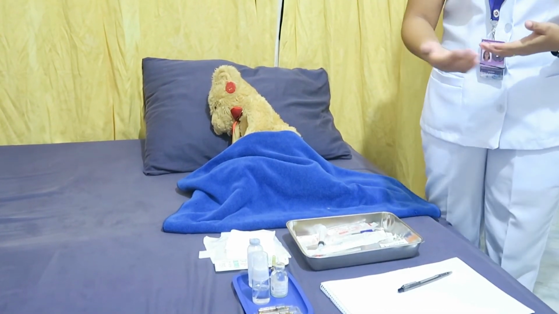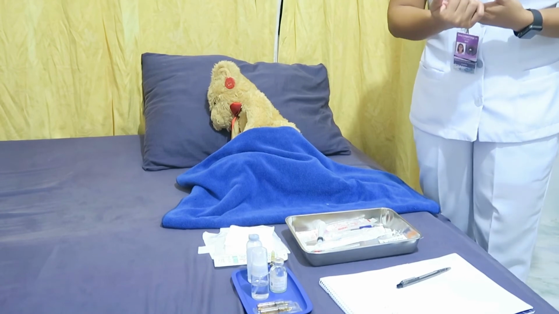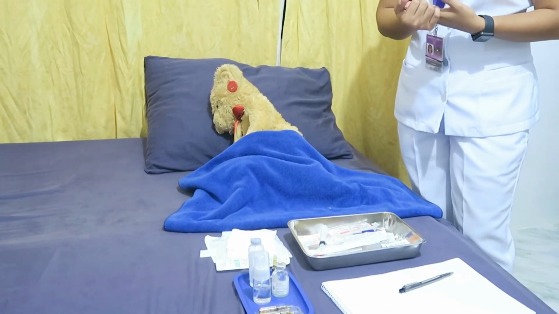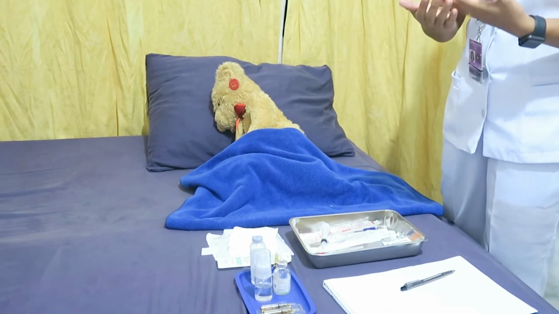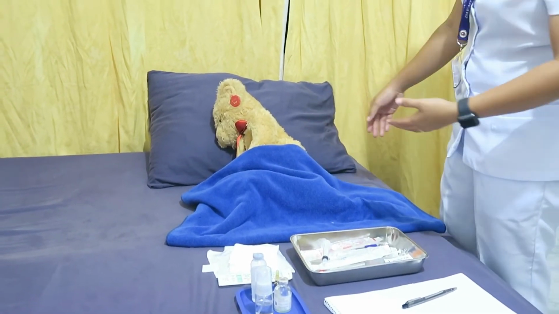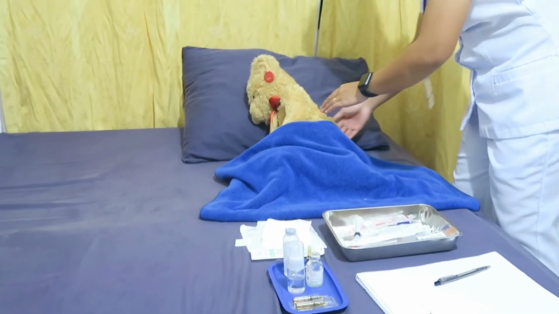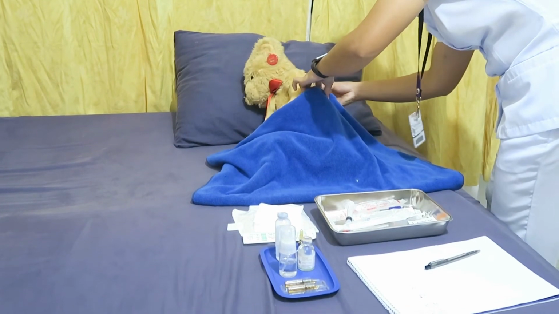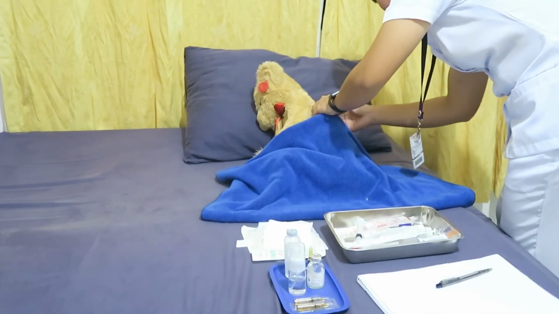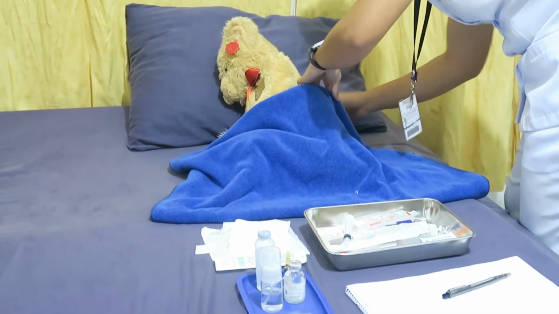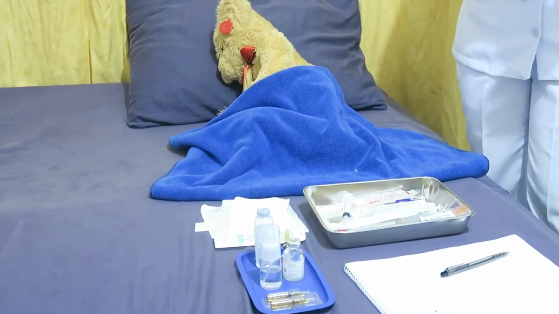The rationale for that is that a site where the skin appears to be healthy and free from irritation and inflammation reduces the discomfort of injection. So let's find the site that we need to use. Okay, thank you, ma'am.